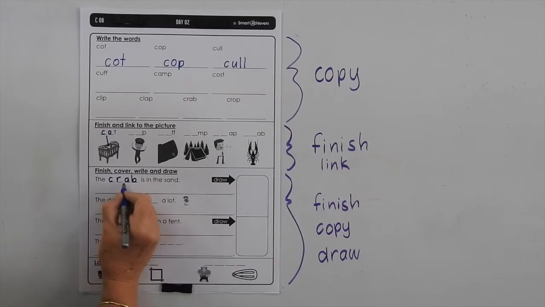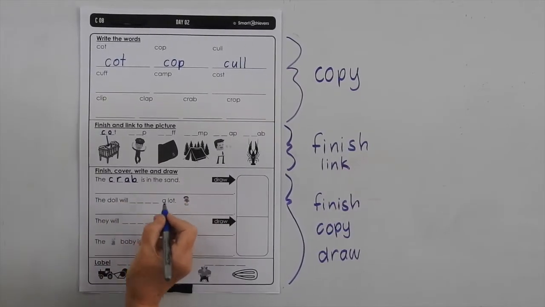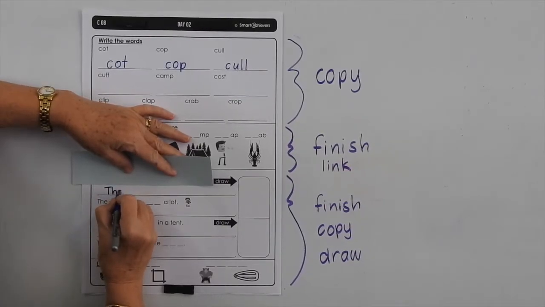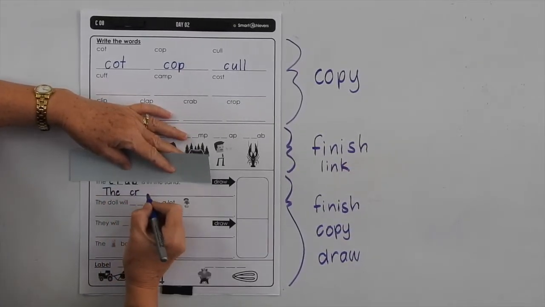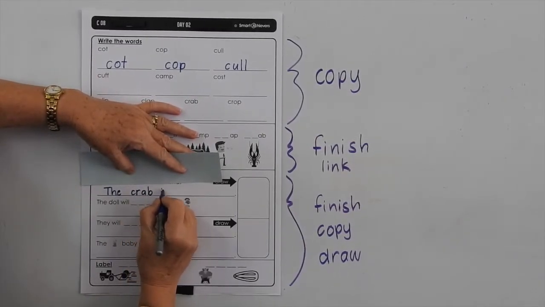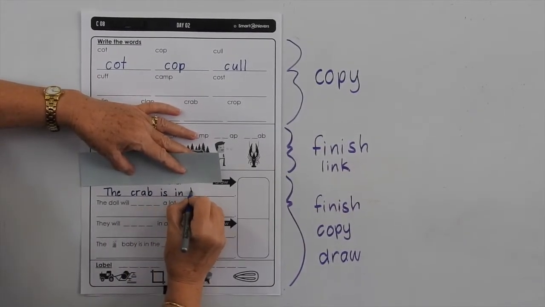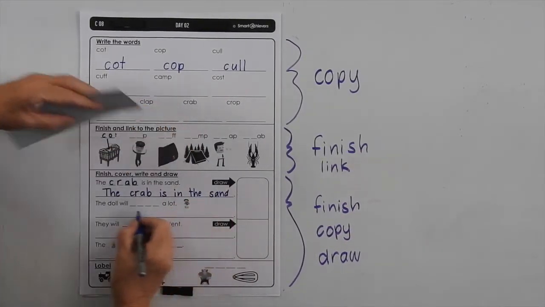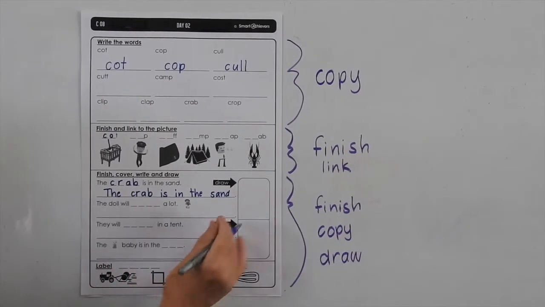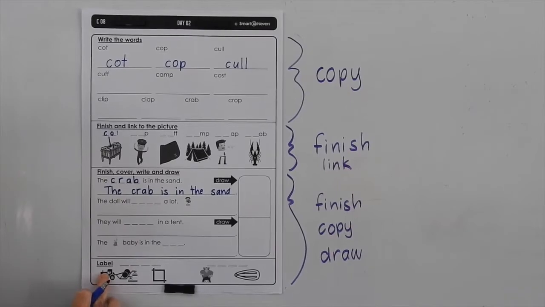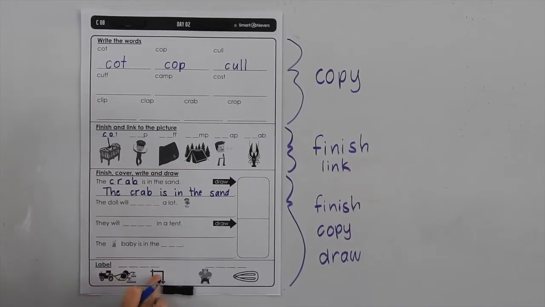C-R-A-B. The crab is in the sand. Cover it and write it. The crab, oh, I've forgotten, a quick peek. Crab is in the sand. You could probably do all of the sentences first and then go back and draw your 2 pictures. Down the bottom, we have to label these pictures.